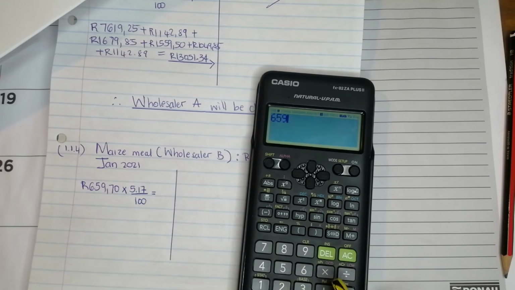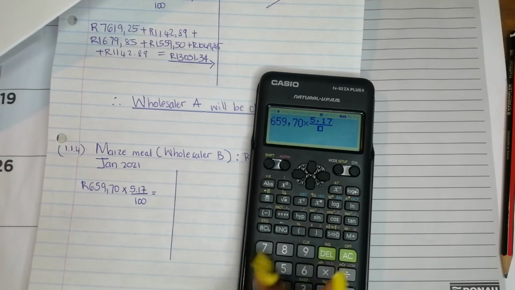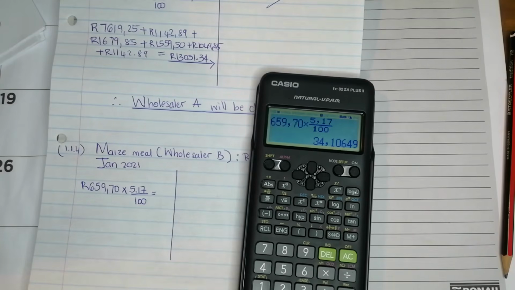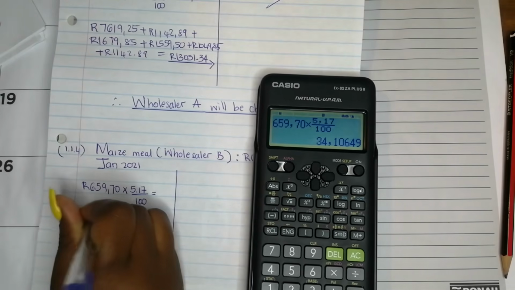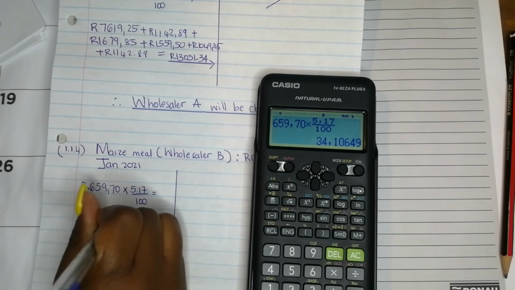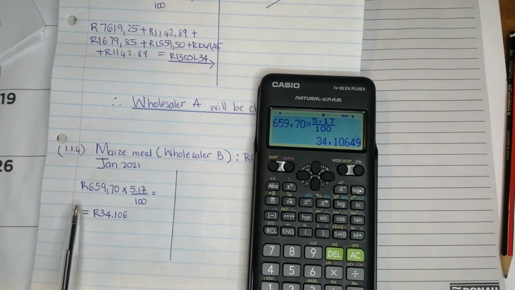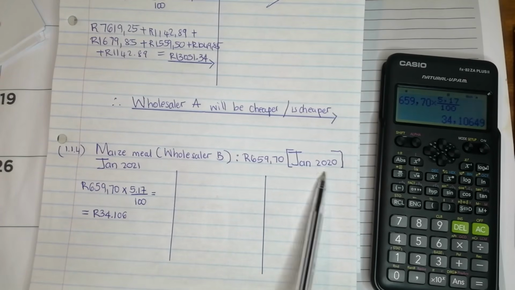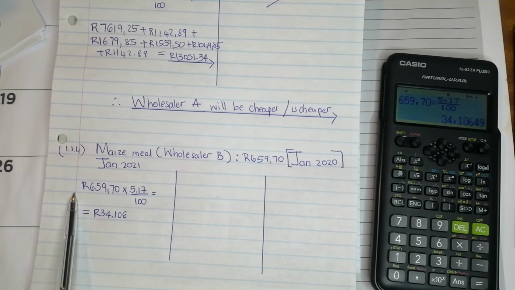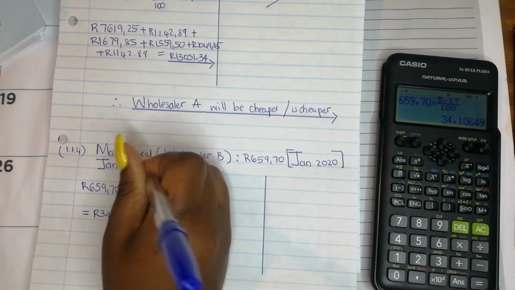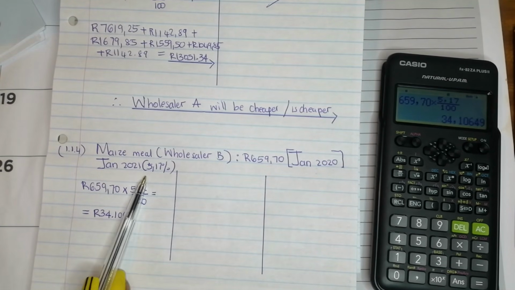So 659.70 multiplied by 5.17 over 100. Okay, and that is 34 rand and 106 cents, right? Meaning the price of the maize meal at the end of January 2020 was 659 rand 70, and then we had the inflation rate of 5.17% in January 2021.